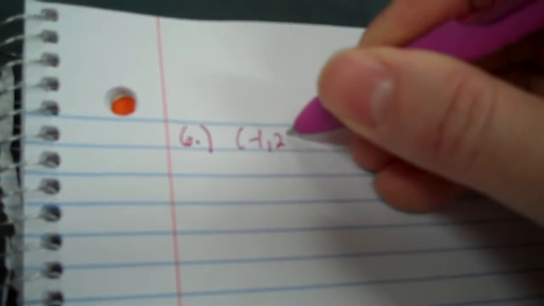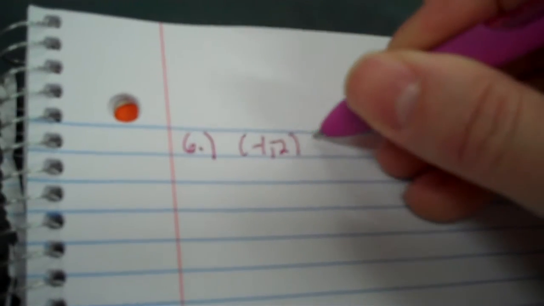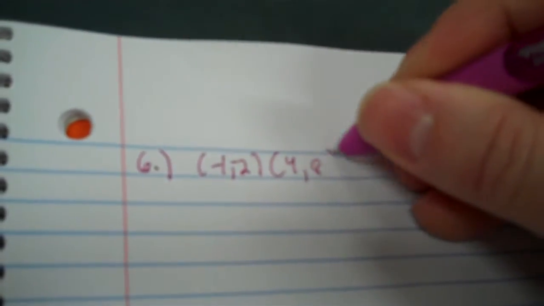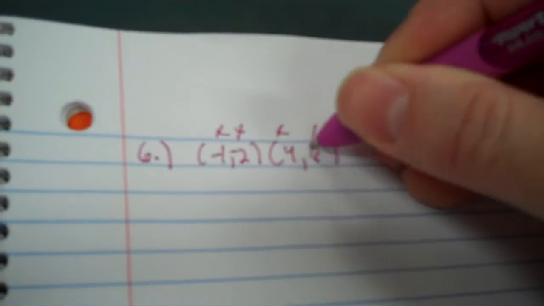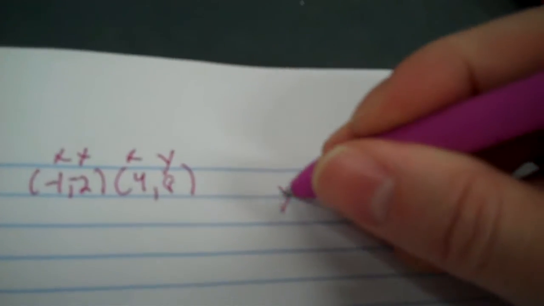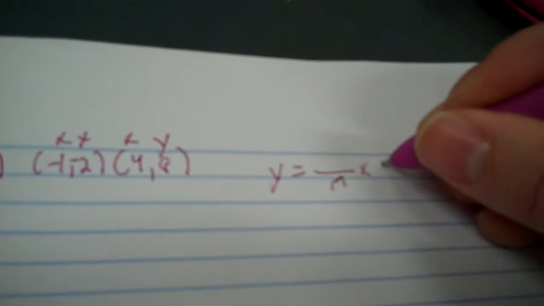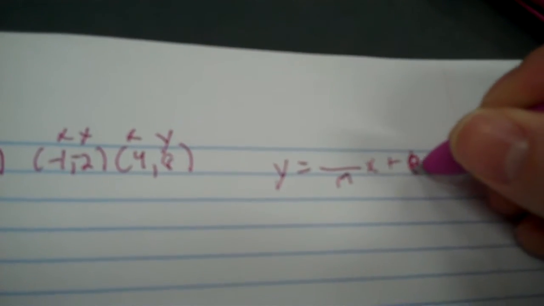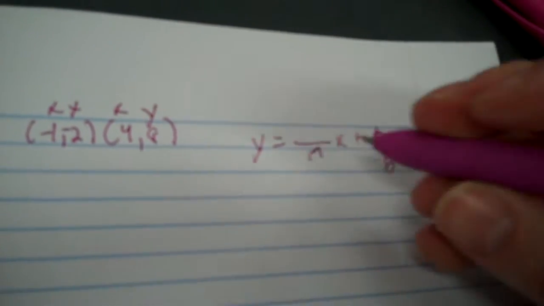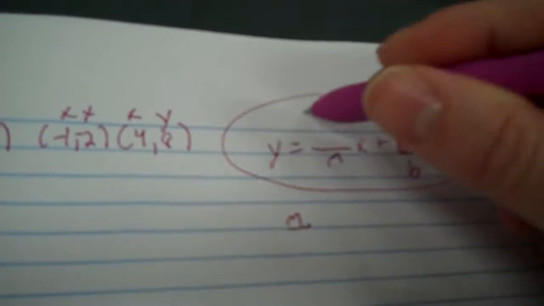Okay, I'm going to turn the paper over. Number 6, write an equation of a line passing through (-1, -2) and (4, 8). So I'm just going to write those points down. Negative 1, negative 2, and then 4 and 8. Now again, I need to develop the equation of the line. These are two solutions for the equation. I need to use them. Y equals blank x plus blank, and this is the answer to the problem.